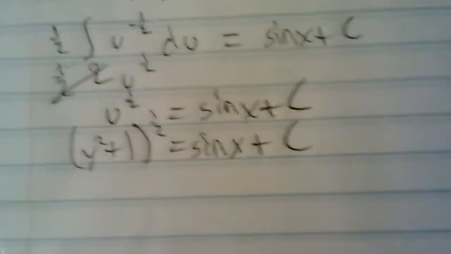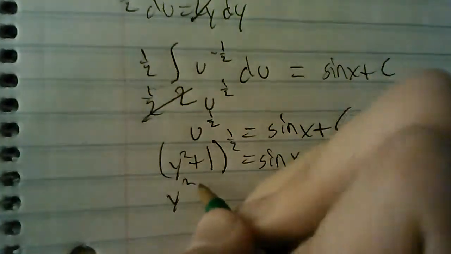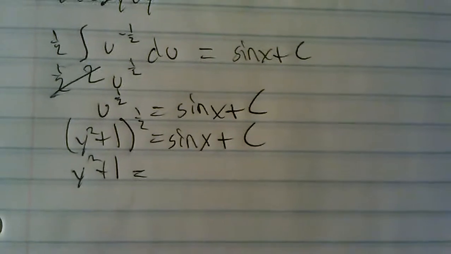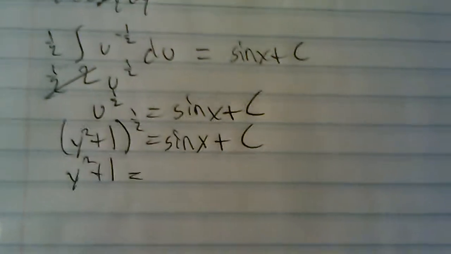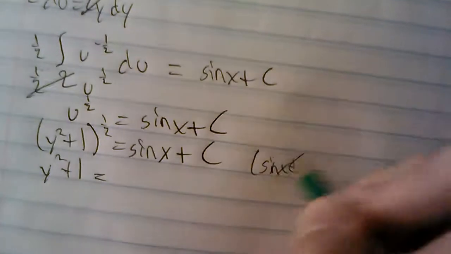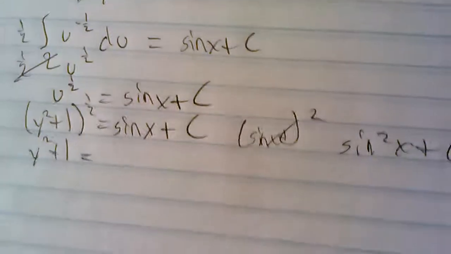So I'm going to square both sides so we can get y squared plus 1 on its own. So we're going to do y squared plus 1 equals, now this is the hard part. This is where I got confused and I've had to pause these videos before, because I'm not sure if it's sine of x plus c, squared, or if it's sine squared of x plus c.